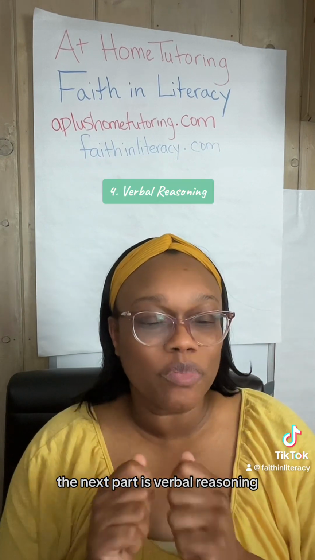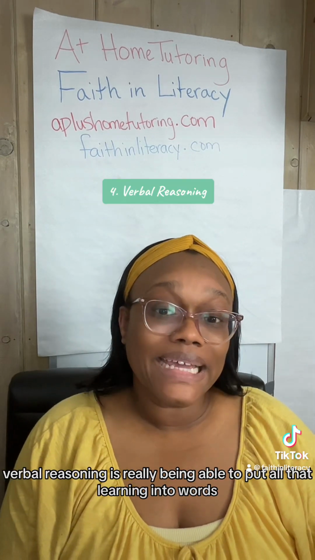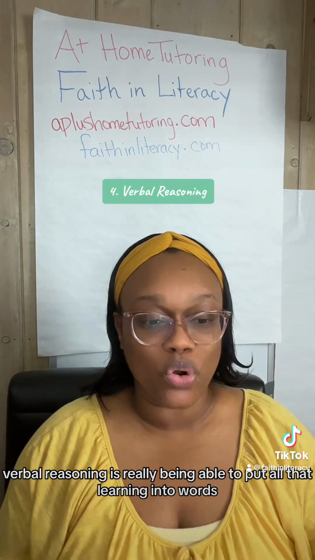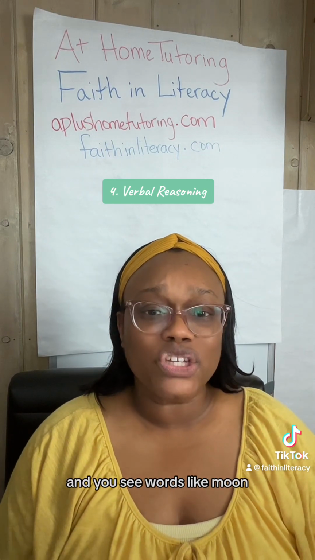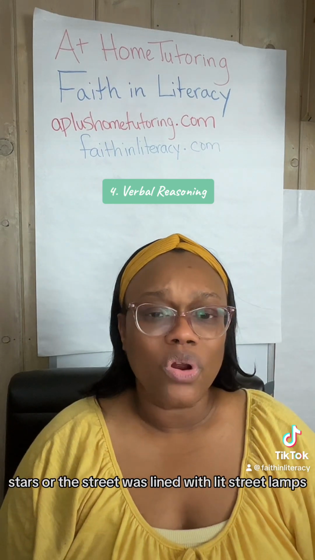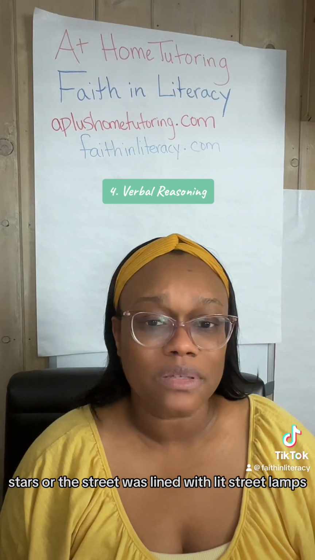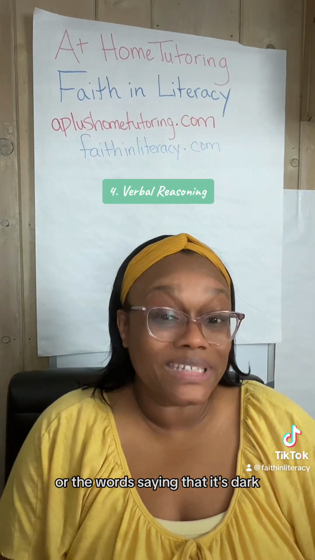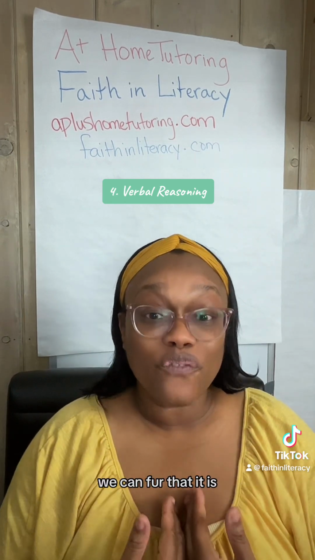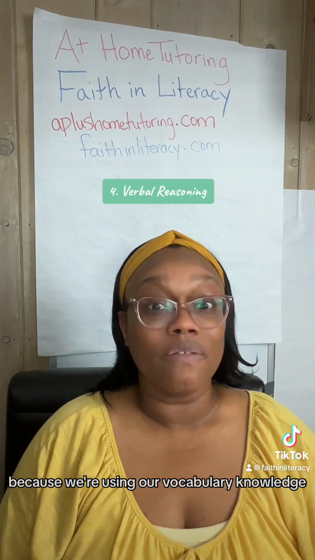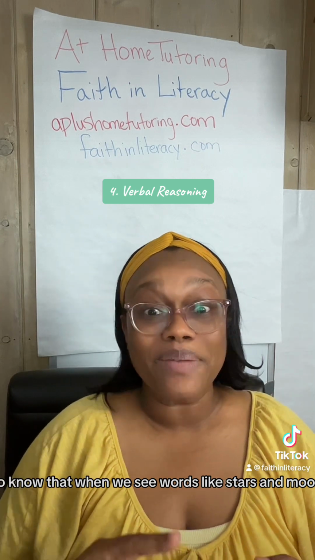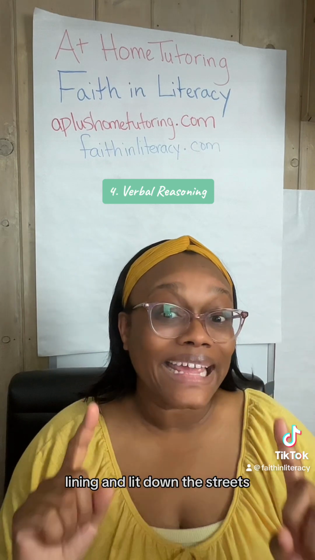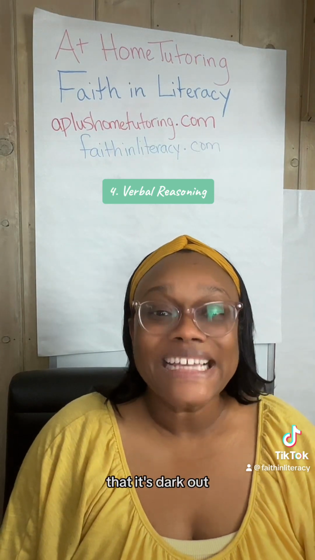The next part is verbal reasoning. Verbal reasoning is really being able to put all that learning into words and explain your answers. It's being able to make inferences. So, for example, if you're reading and you see words like moon, stars, or the street was lined with lit street lamps, without even knowing or the words saying that it's dark, we can infer that it is, because we're using our vocabulary knowledge as well as our background knowledge to know that when we see words like stars and moon and that there are street lights lining and lit down the streets, that it's dark out.